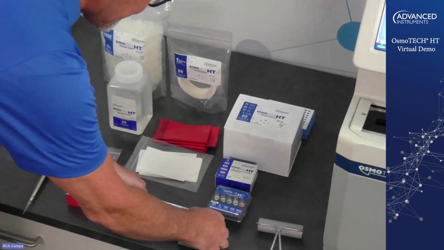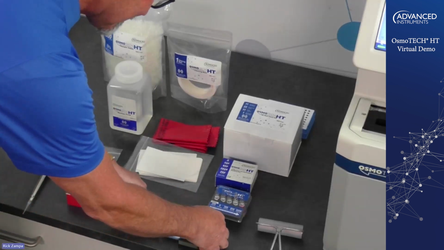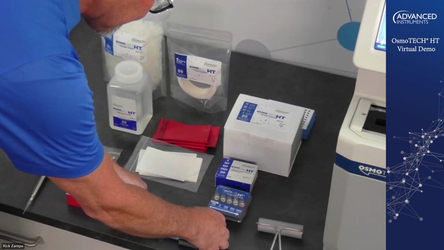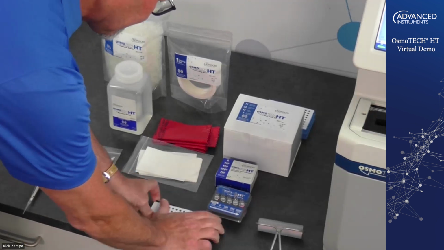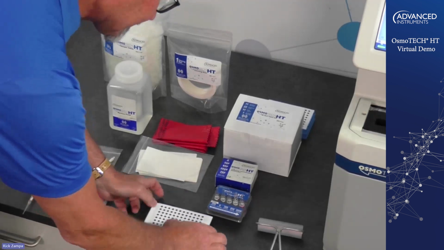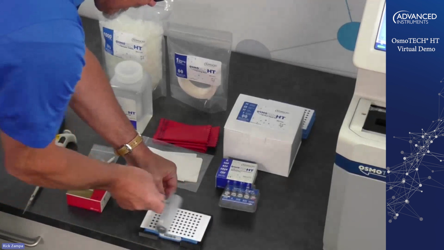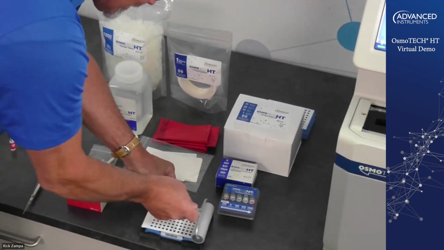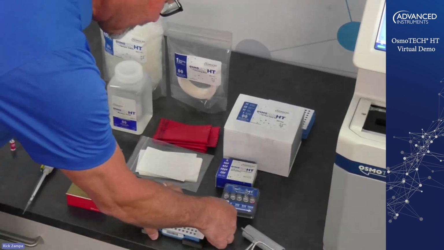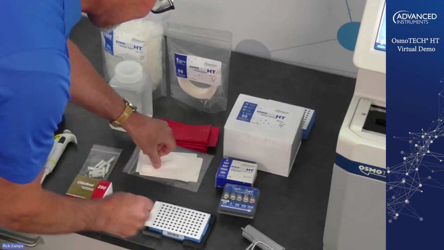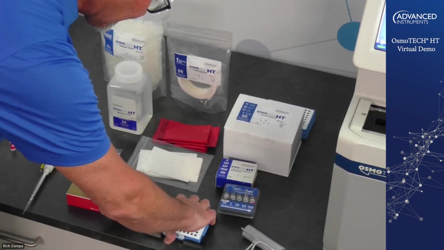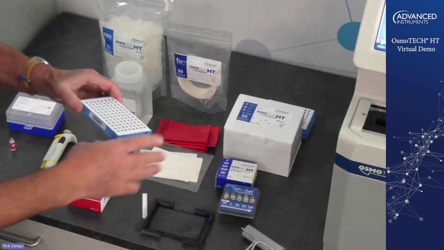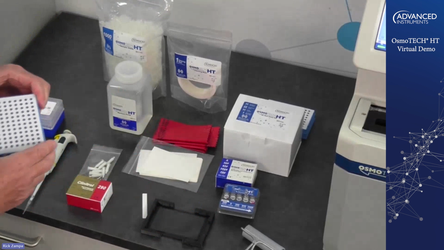You align the evaporation cover over the 96 well plate and press it down. We have a little roller that comes with it just to make sure it gets rolled on tight. You peel off the little tabs. And then we're ready to load it onto the instrument.